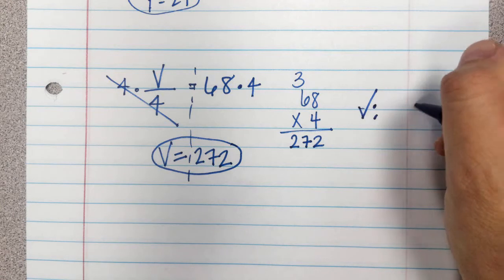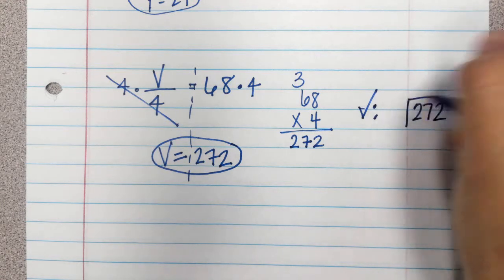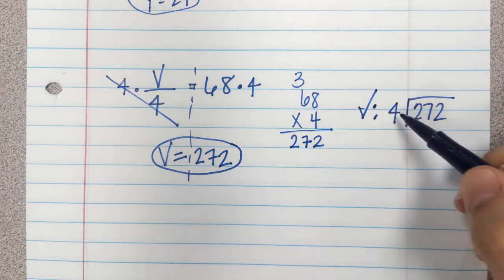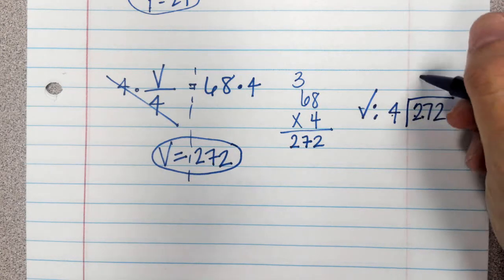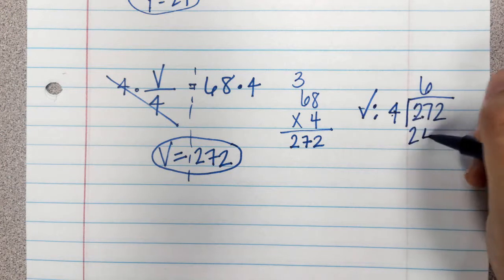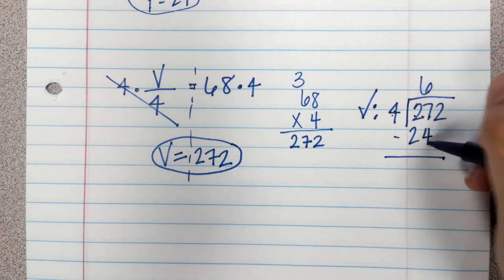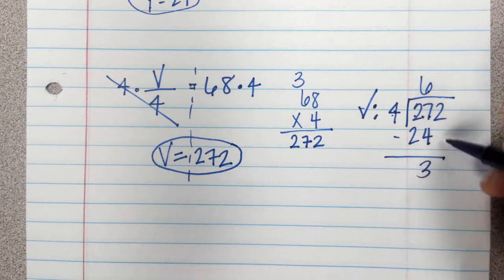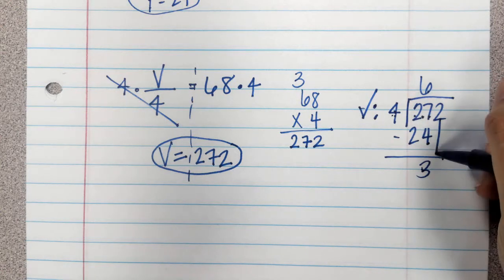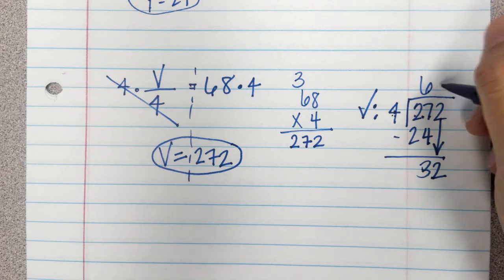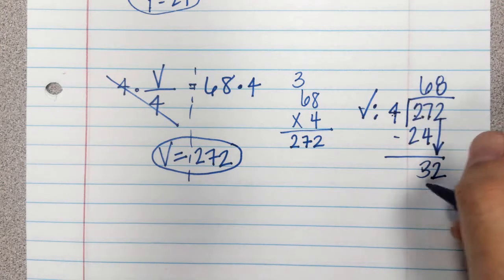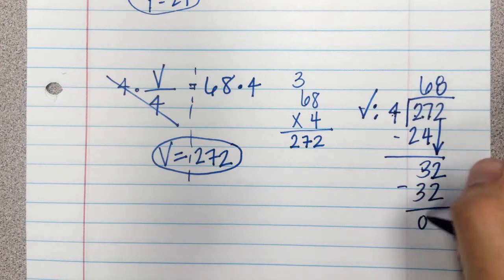Now you want to go back and check again. So I'm going to do 272 divided by 4. How many times can 4 go into 2? It can't. But 4 can go into 27 6 times. 6 times 4 is 24. 7 minus 4 is 3. 4 can't go into 3. It's too big, so I have to bring down my 2. How many times can 4 go into 32? 8 times, and 8 times 4 is 32 with nothing left over.